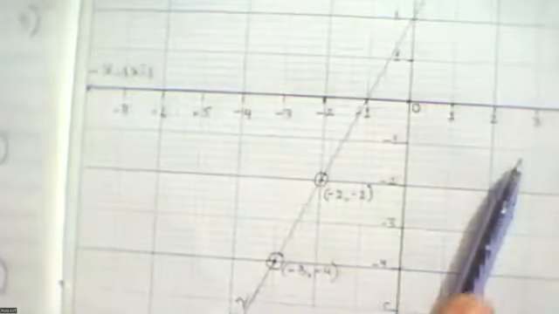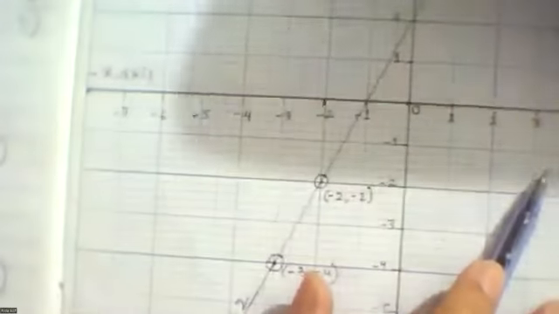Okay? On the graph, this is our first straight line for the equation number 1, right? We have to draw the second straight line for the equation number 2, and the point where these two straight lines meet together, that point will be the solution set of these two equations, right?